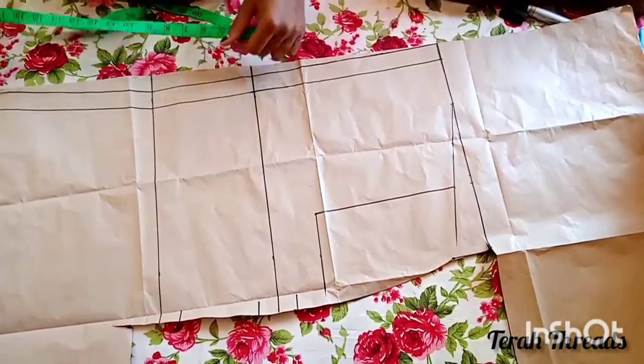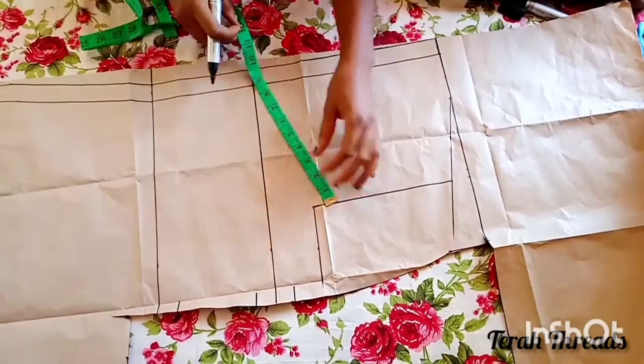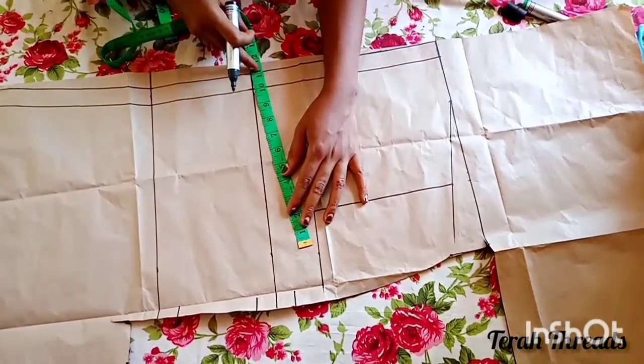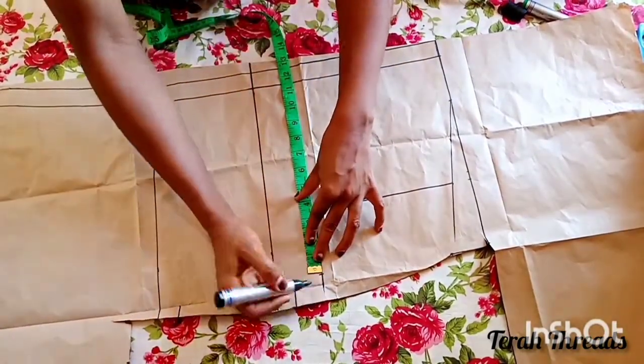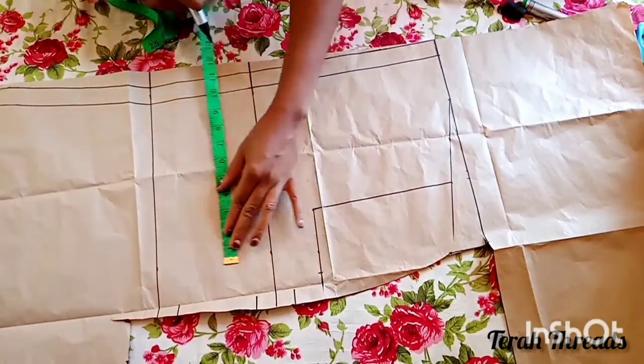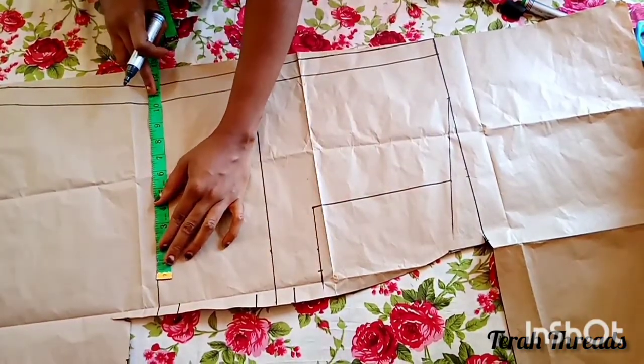And now the armhole. I explain how to get this armhole in from the front pattern. Then I'm fixing in the body measurement.